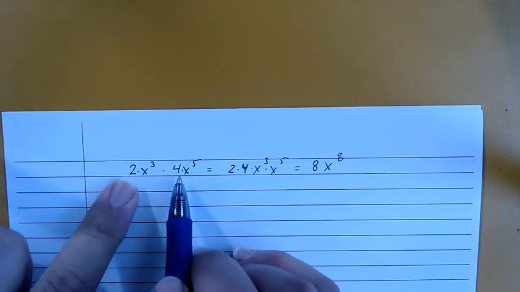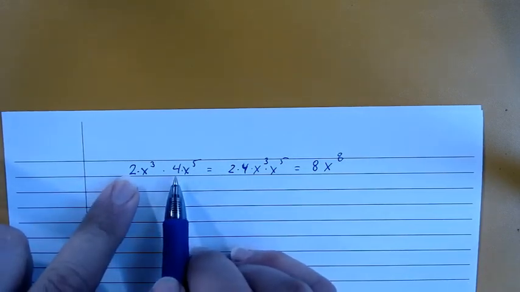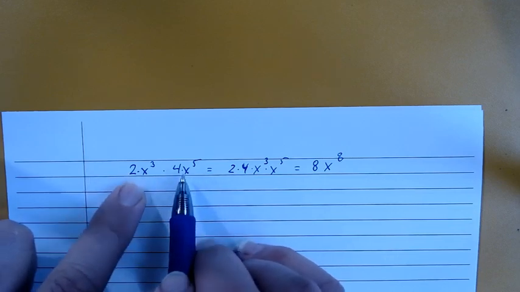If these coefficients happen to change, if they're positives, negatives, fractions, whole numbers, or decimals, none of that will change. Likewise, if these variables change their powers, again, none of that will change.